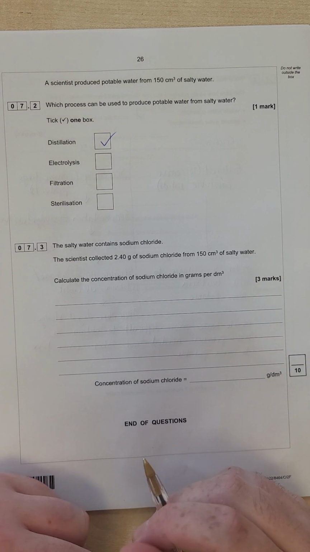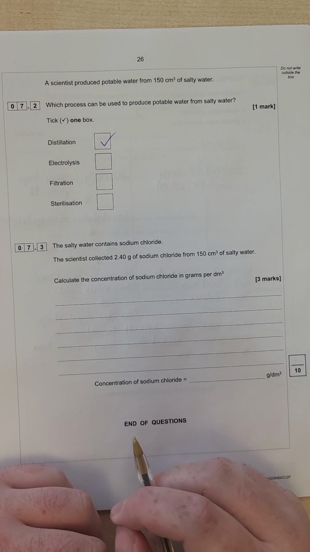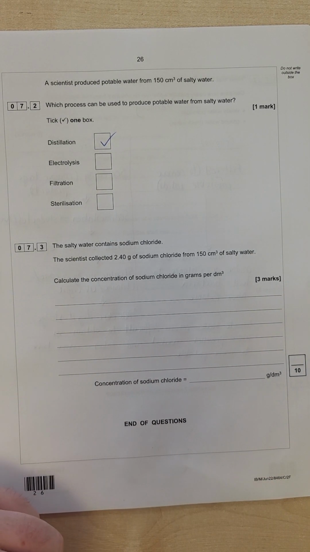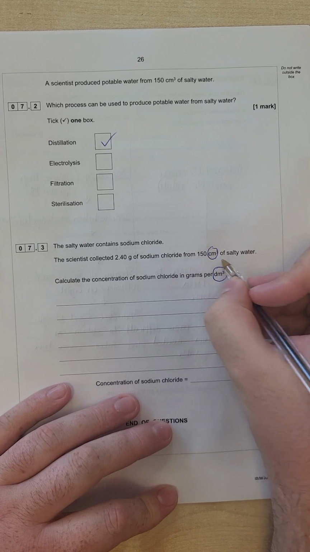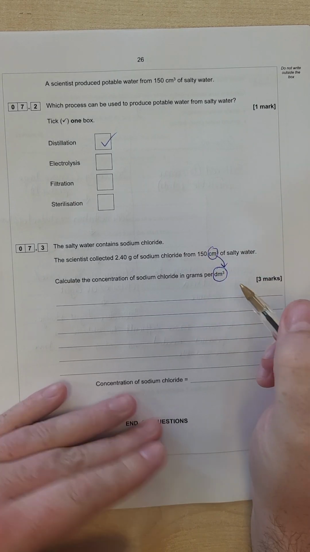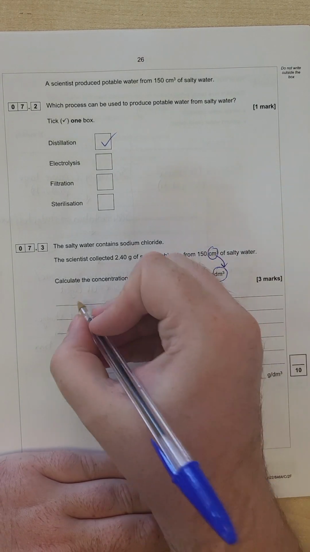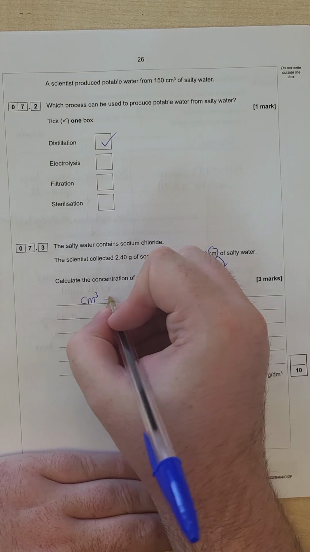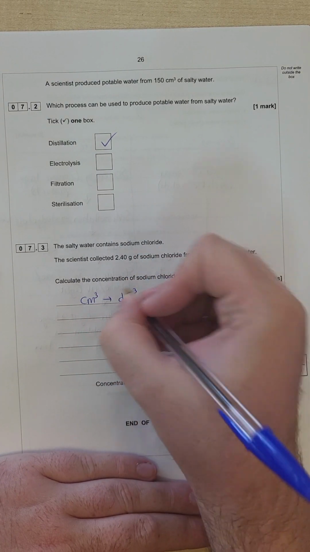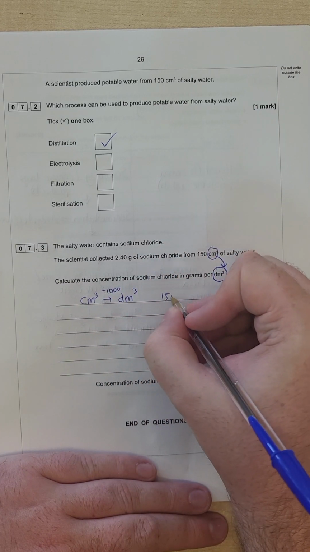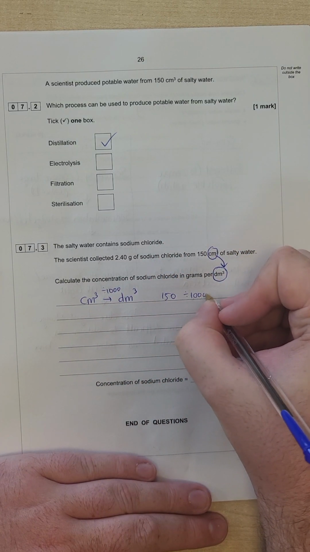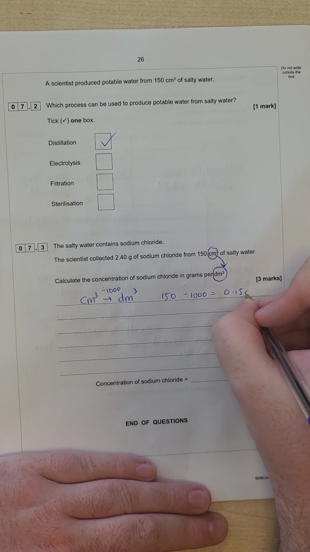The salty water contained sodium chloride. They've collected 24 grams of sodium chloride from 150 centimetre cubed of salty water. What is the concentration in grams per decimetre cubed? So we need to firstly go from centimetre cubed to decimetre cubed, and then work out the concentration. To do this, we divide by 1,000. So we'll do 150 divided by 1,000 to get 0.15 decimetre cubed.